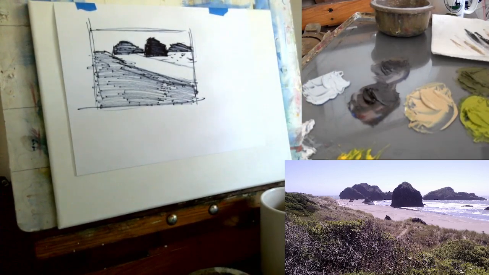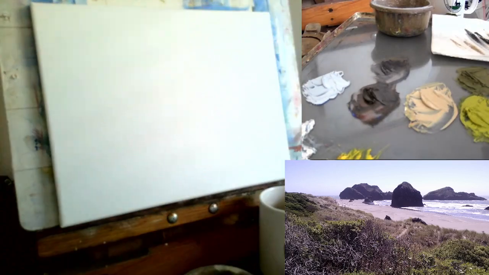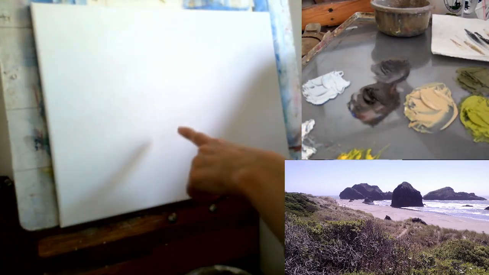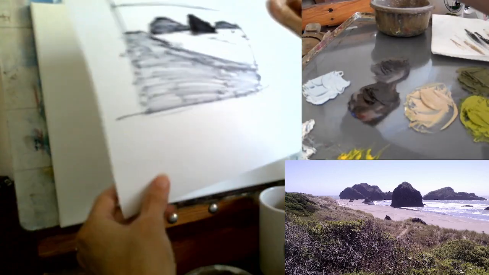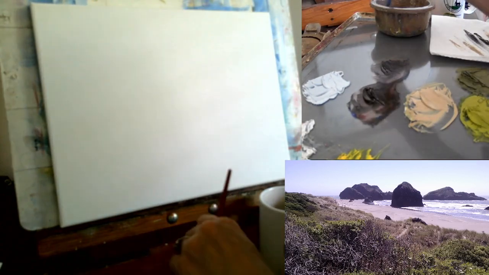Let's try it out. I'm going to put it on the canvas. First, I'm going to sketch my design on the canvas based on the picture that I want.